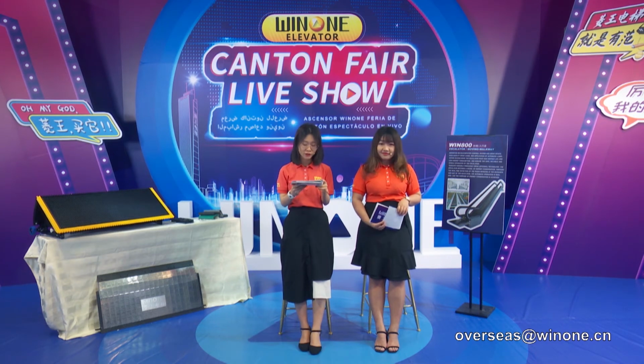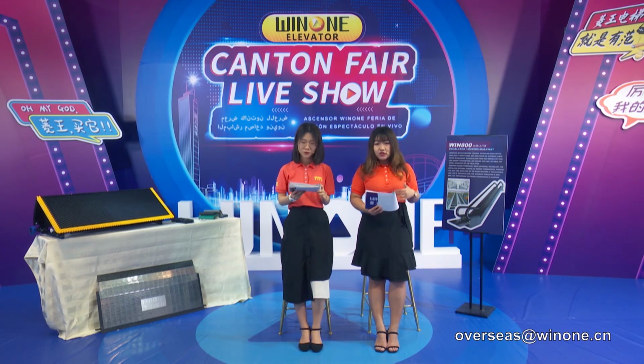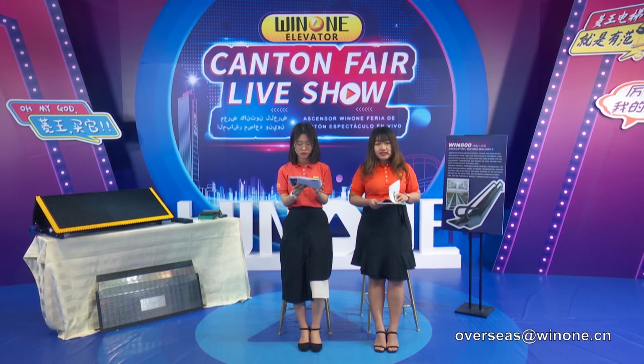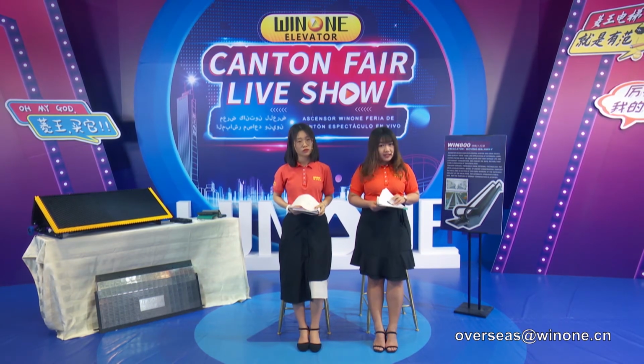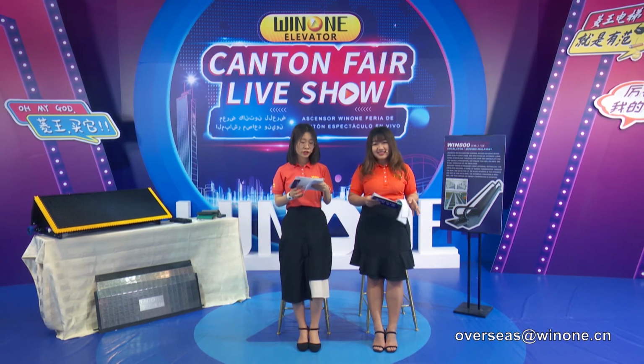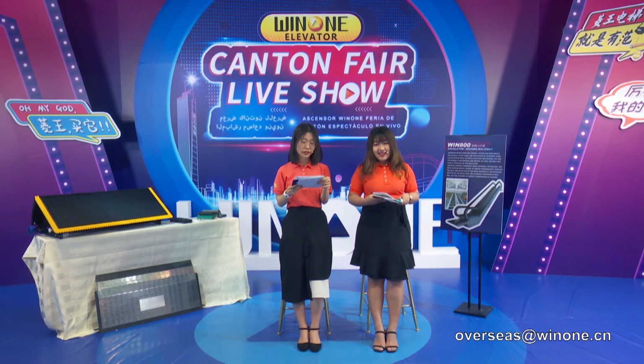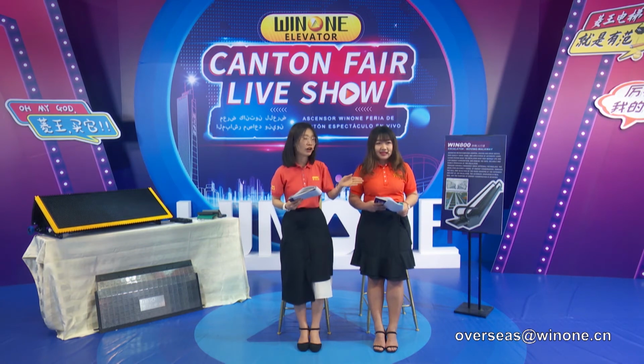Wow, it's really saving. So the new controller system on the new escalator can save a lot. Yes. Also, we have another standard, self-starting from zero speed to high speed. This one can save max 50% energy. Wow, it really saves more energy here.